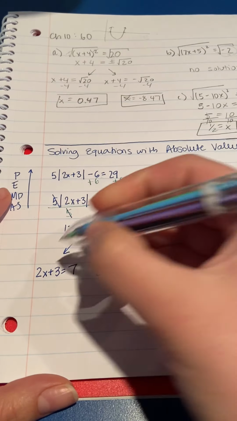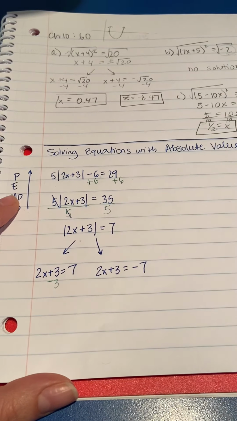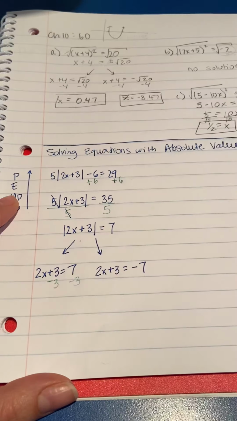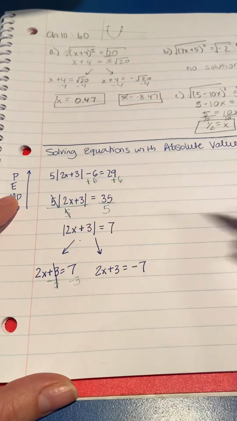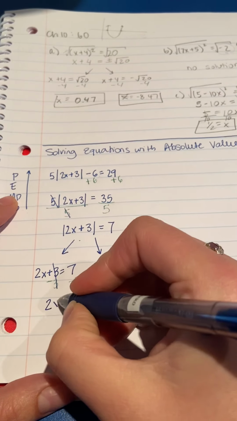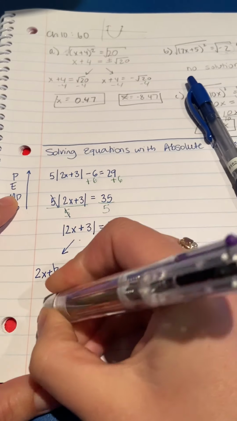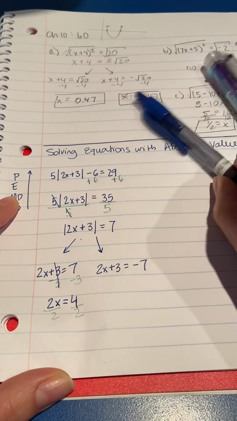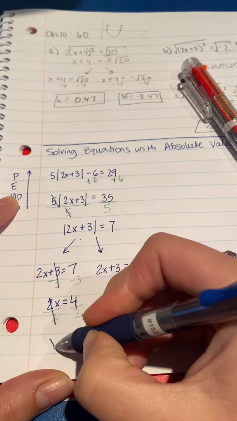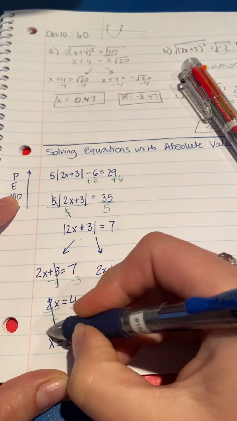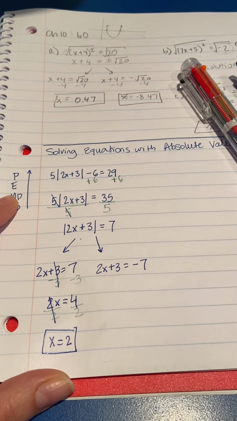We're going to take a moment to solve each equation. So I'm going to subtract 3 on each side. Those are going to eliminate. So I'm left with 2x is equal to 7 minus 3, which is 4. Dividing each side by 2, 2x divided by 2 is just 1x. So x is going to give you positive 2 as your first option.